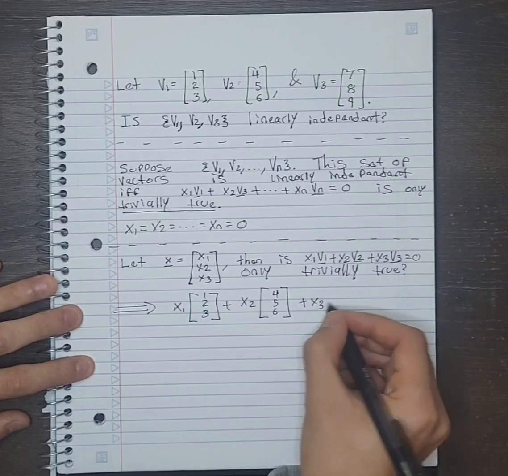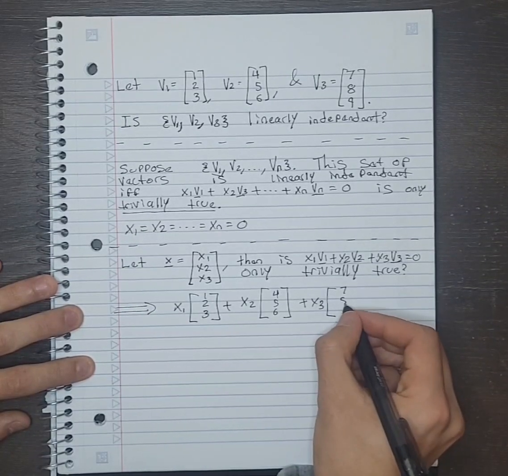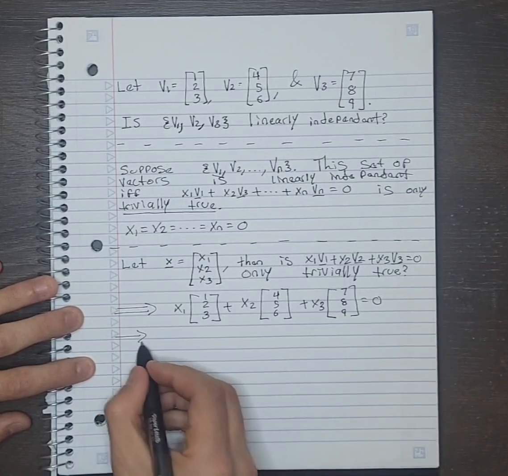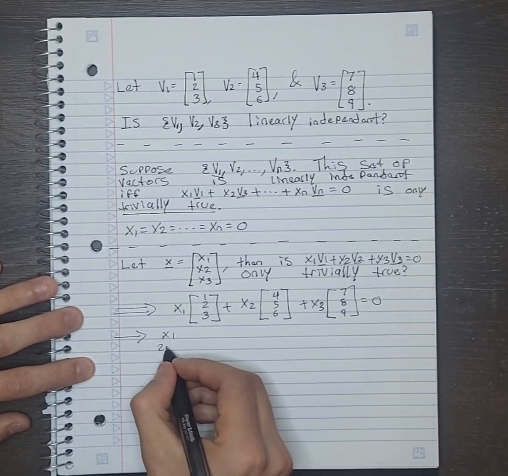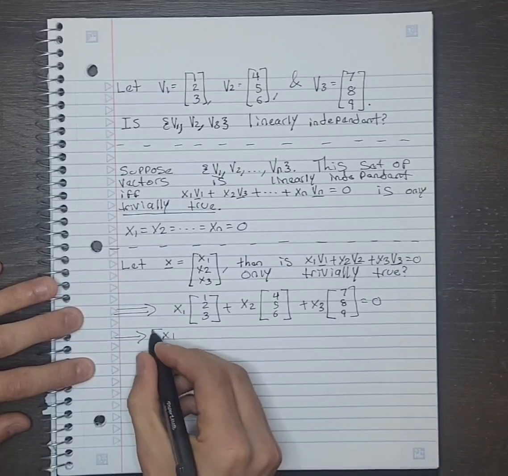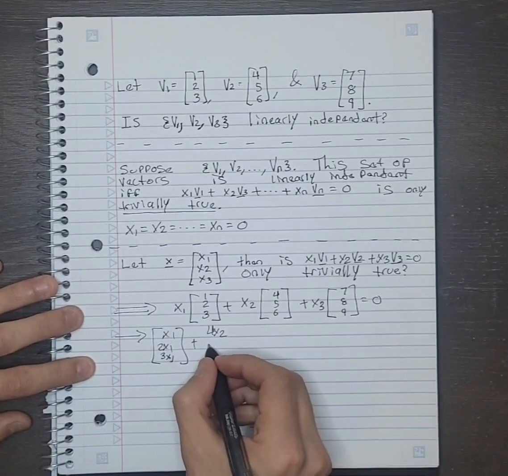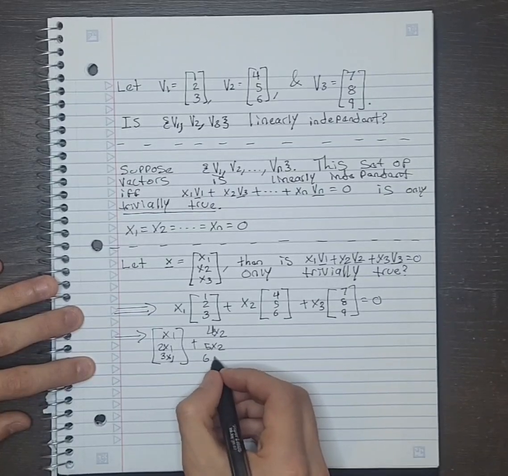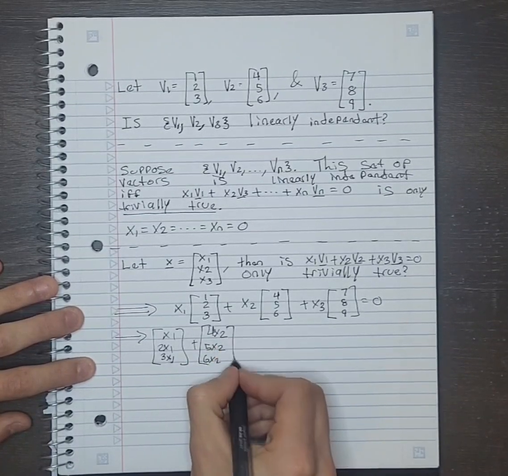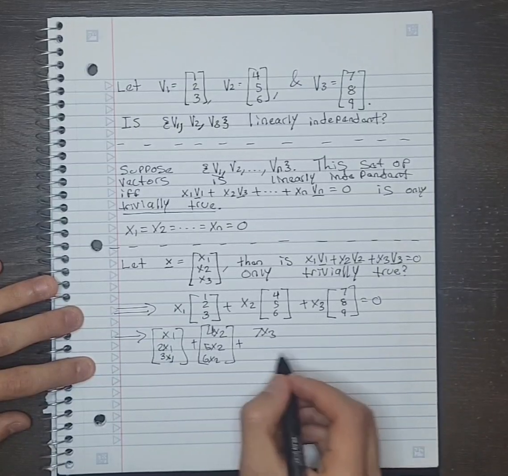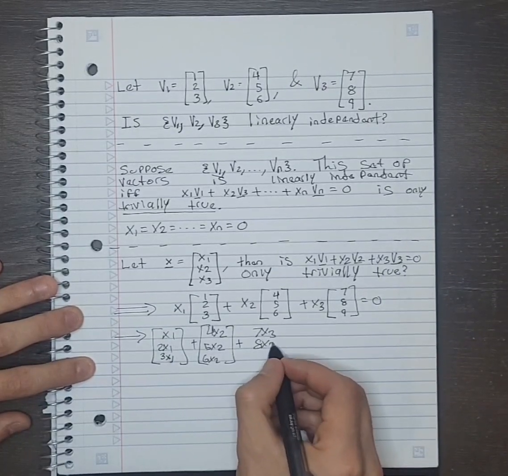And finally, x sub 3 times v sub 3, 7, 8, 9, is equal to 0. And then we'll distribute these. If you haven't noticed already, this is forming a linear system. Let's do the last distribution. I keep saying factoring things in, I mean distribute, sorry about that.